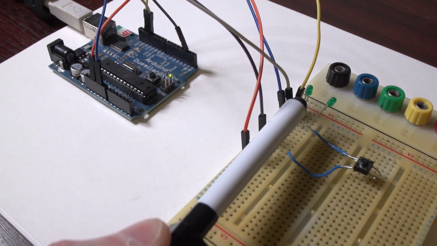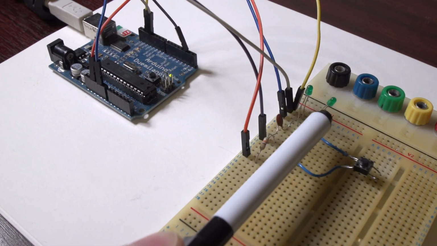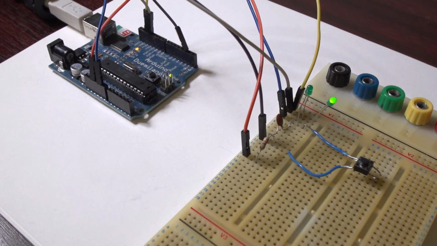I'm not using the second LED just yet, we'll do that in a moment. So all we wanted to do was get that LED to flash on and off at 1 second intervals, and that's exactly what we've achieved. Alright, so that's the first example complete.